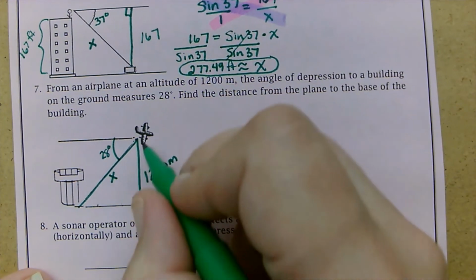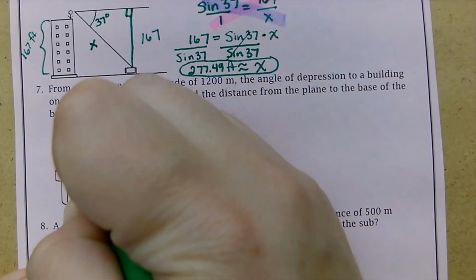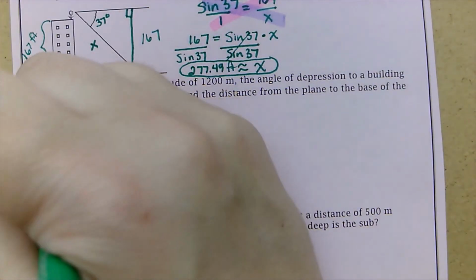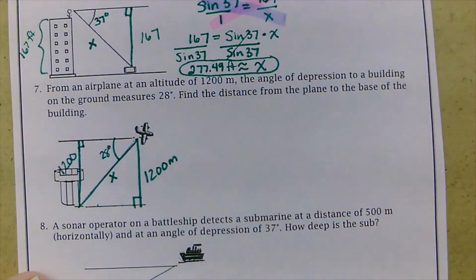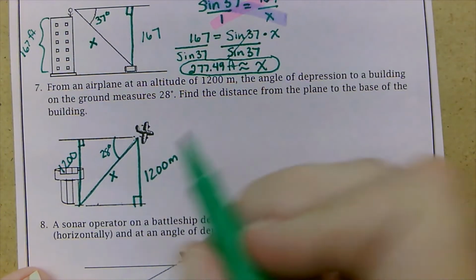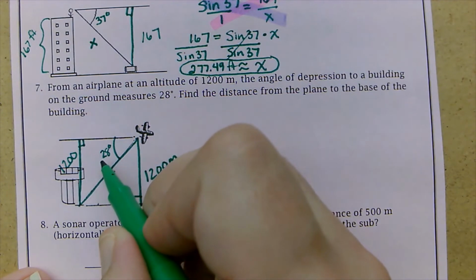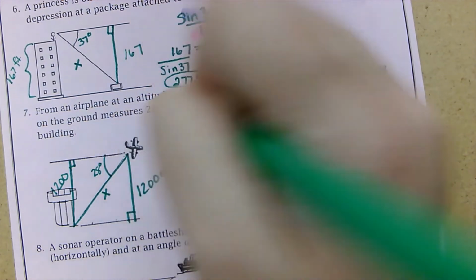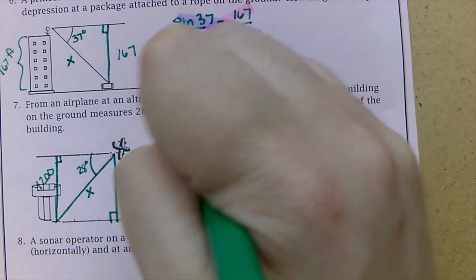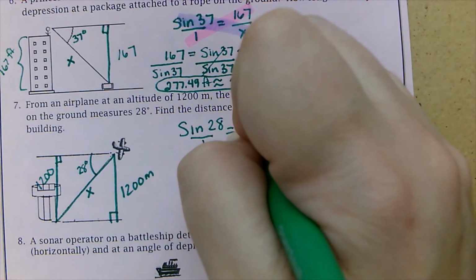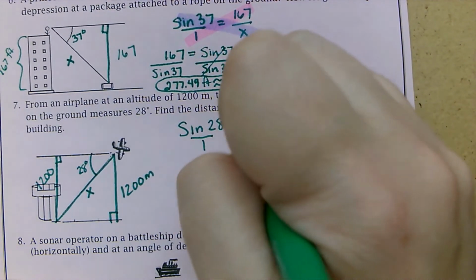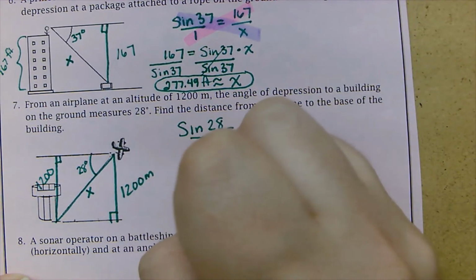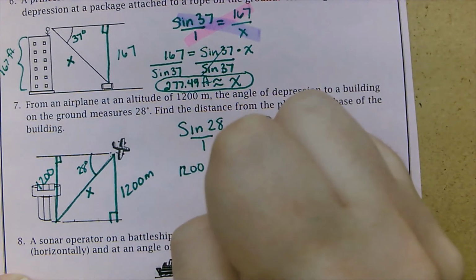Now if I try to make a right triangle here, I'm missing information, so I'm going to actually do it here where my angle is. And I'm going to remember that if this is a rectangle, 1200 goes here and 1200 also goes here. So focusing on the top triangle, 1200 is opposite my 28, and I'm looking for my hypotenuse, so it's sine. So I'm going to do sine of 28 over 1 equals 1200 over x. I'm going to cross multiply. 1 times 1200 is 1200. Sine of 28 times x goes on the other side.